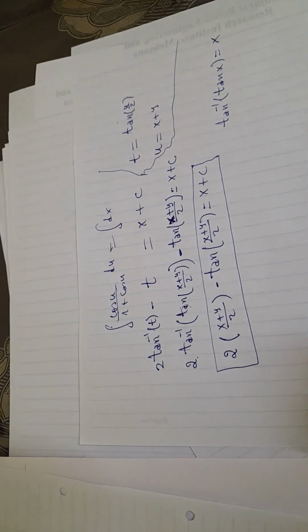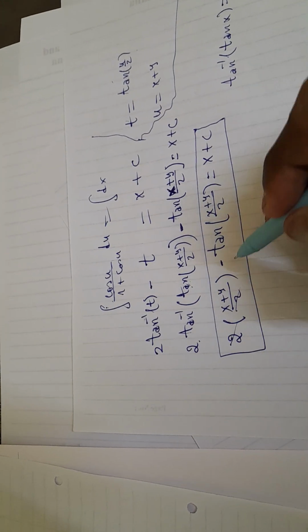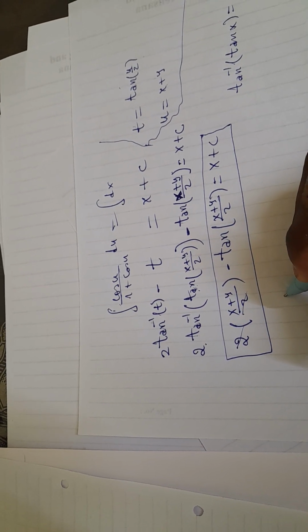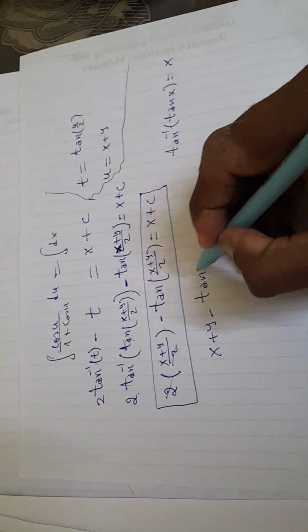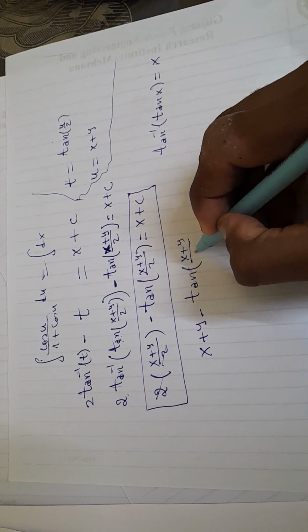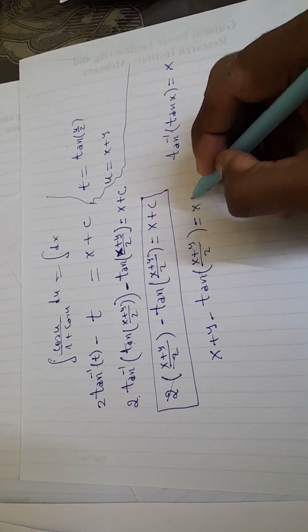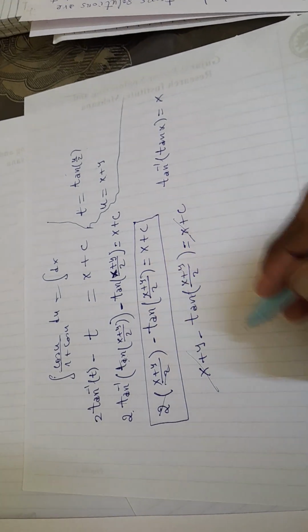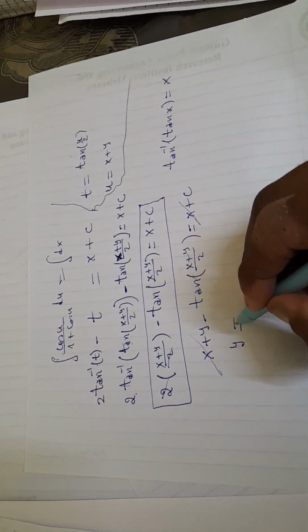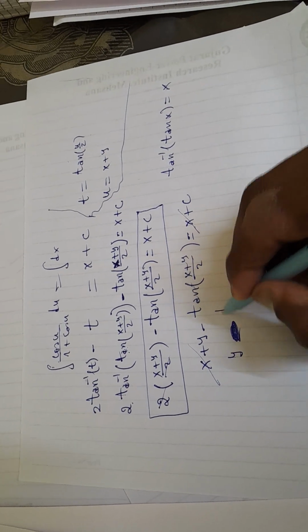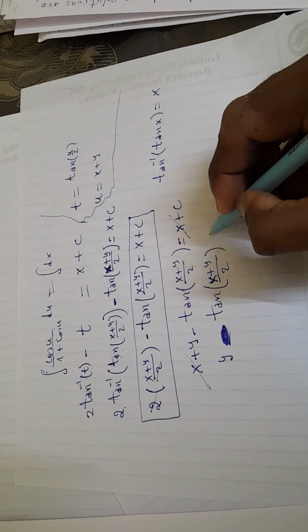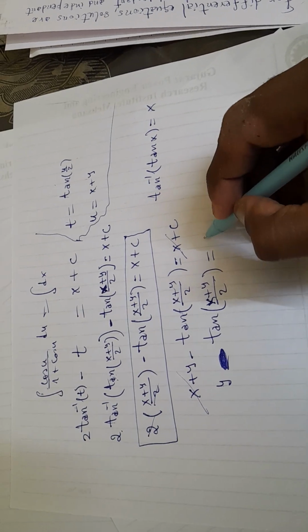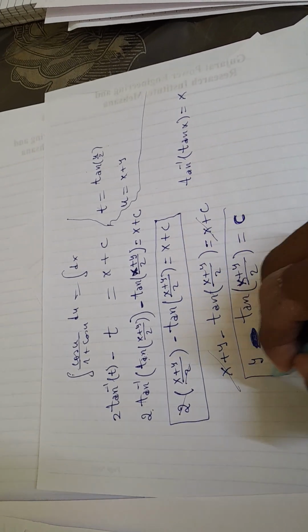Okay, yes, you have this expression. Now see, these 2 can be cancelled with this, and this will be only x plus y minus tan of (x plus y) upon 2 equal to x plus c. This x and this x will be cancelled out. So the solution will be y minus tangent of (x plus y) upon 2 equal to c. Yep, this is the solution of this equation.